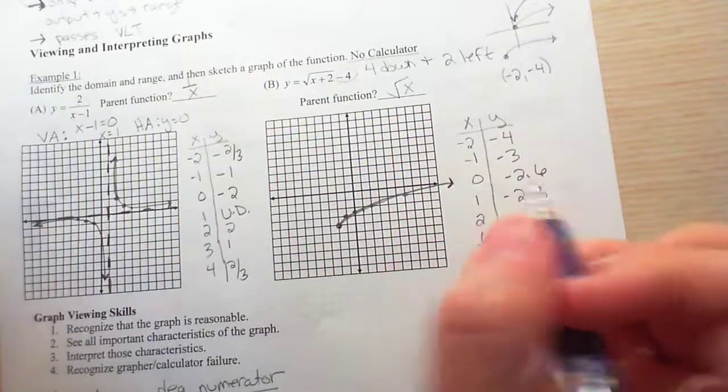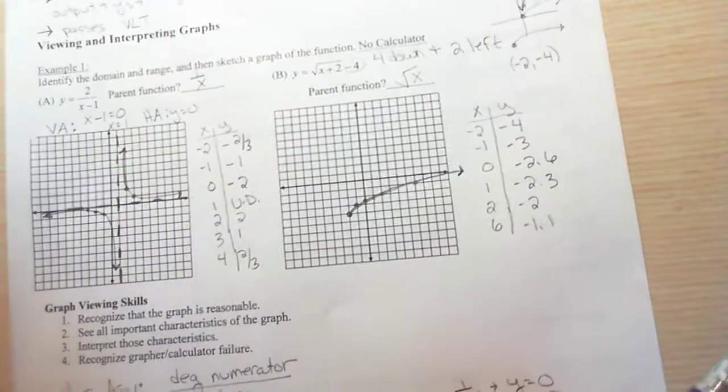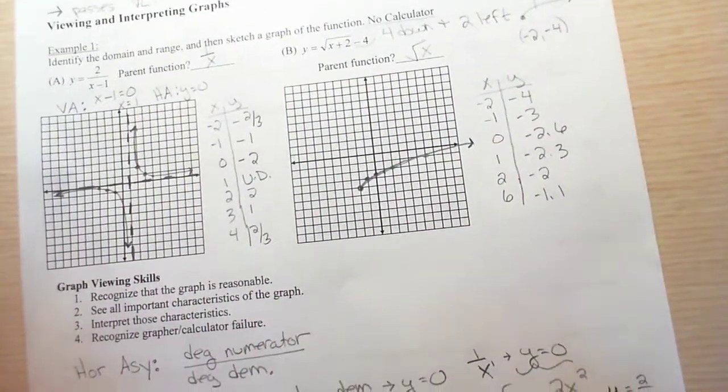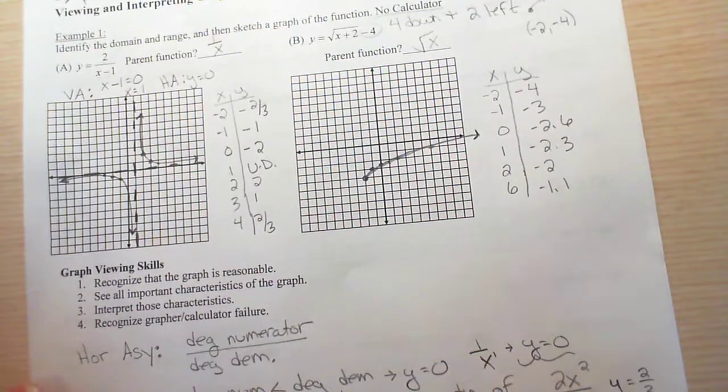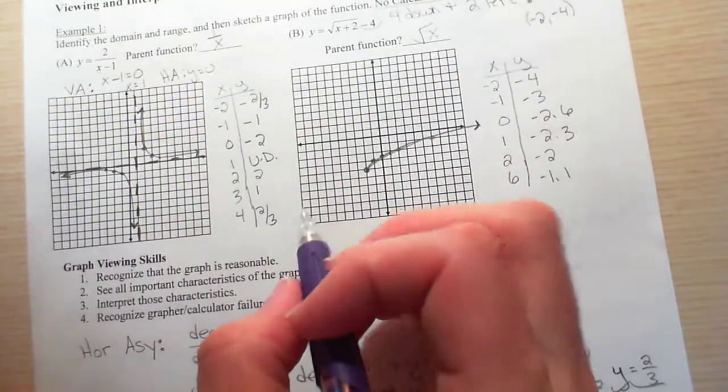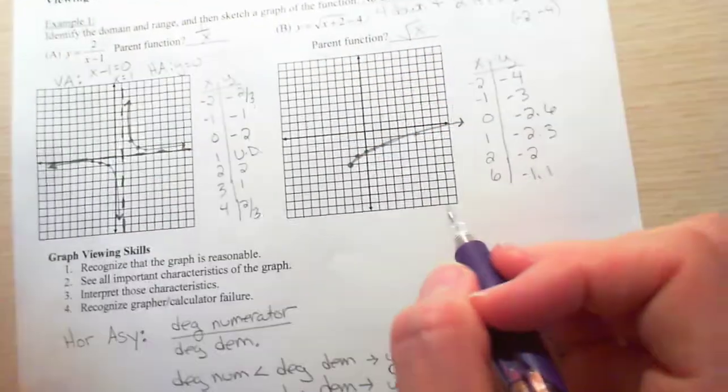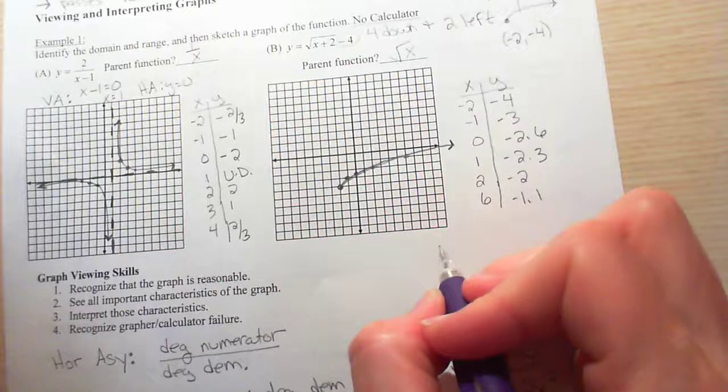Now what I want to do on both of these graphs also, which I forgot to do over here, I apologize, is talk about domain and range. Okay, so let's do, well, since we just did this graph, let's do domain and range of this one.